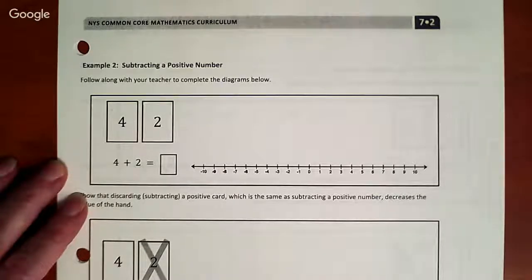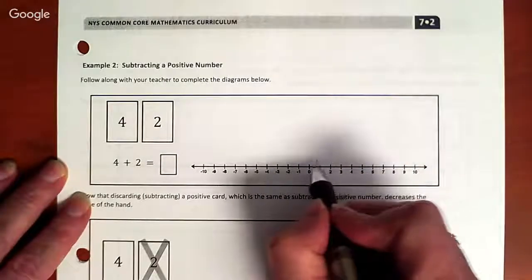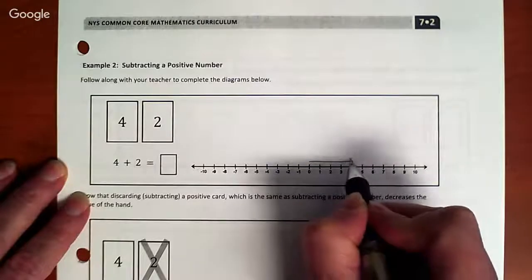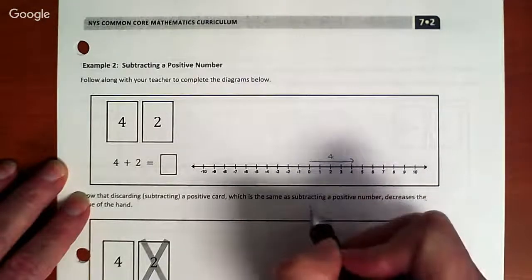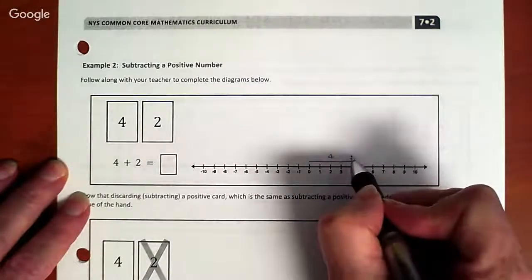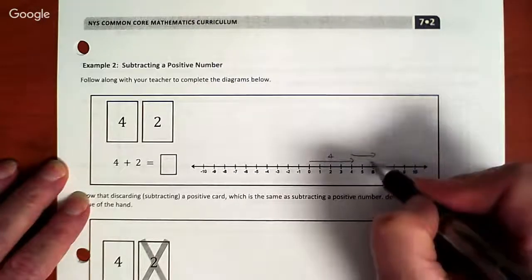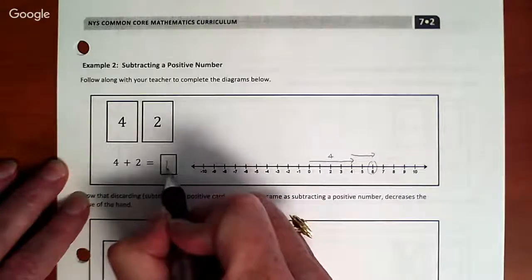We have 4 plus 2, and we did it on our number line. The first thing we would do is start at 0, and if we were using our arrows, we would go to 4, and we would stop because we would go 4 units to the right. Then we would take another arrow starting at 4 and go over 2 units. And our answer would be 6.